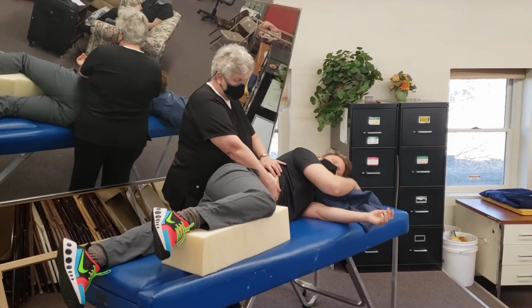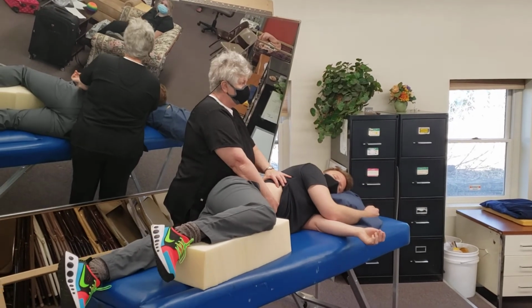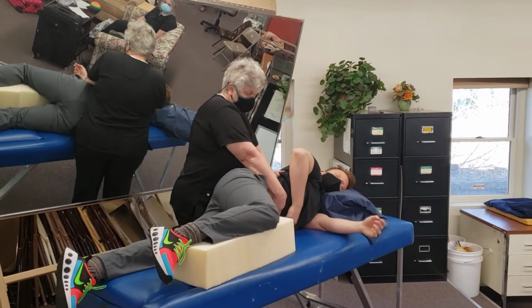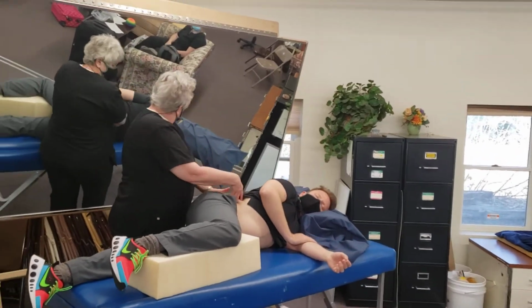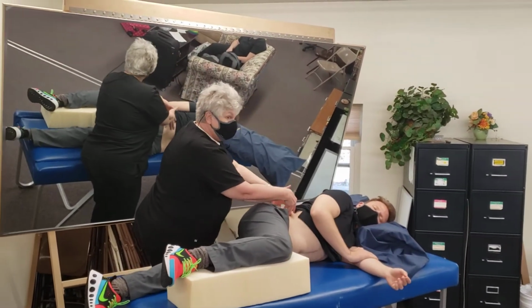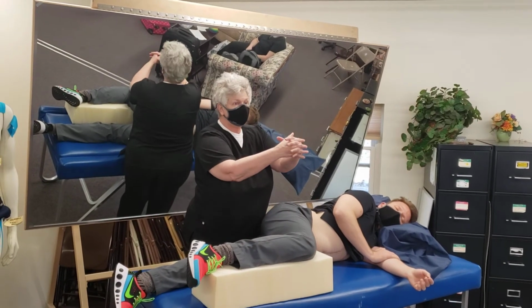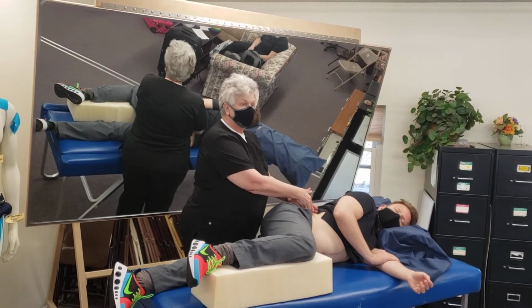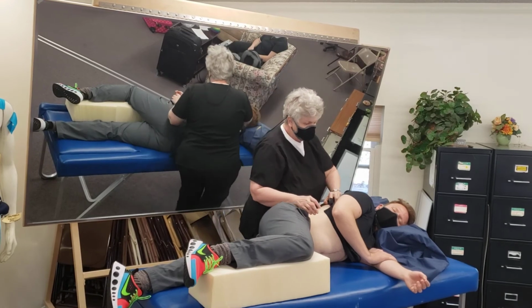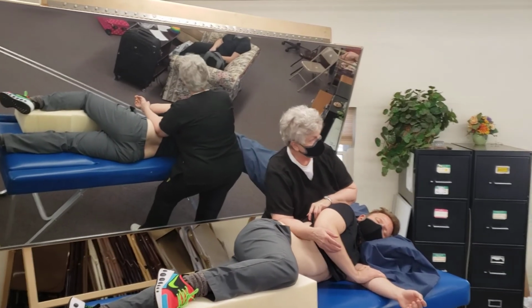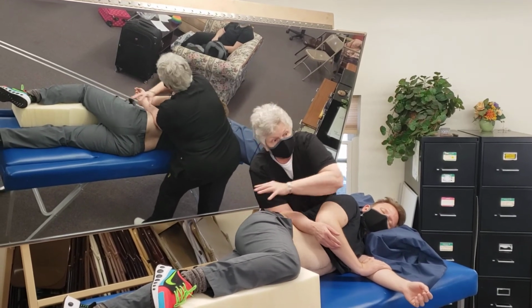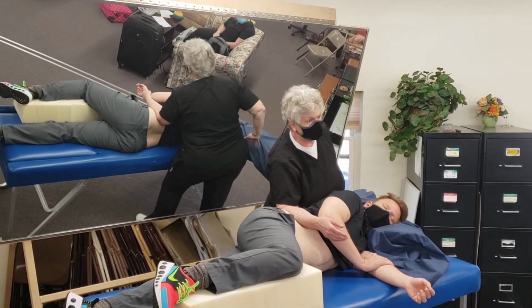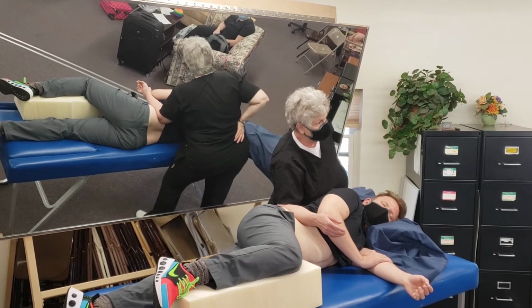All the connective tissue structures come forward from the front. Everything comes back here from the back. They seam right there, right here on the side. If I put pressure on that, it's going to put a pull into every structure that meets right there.